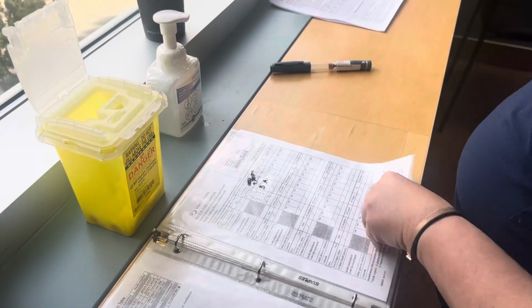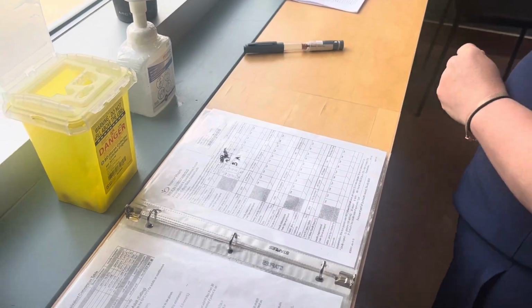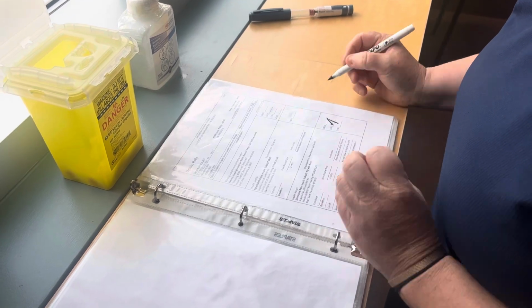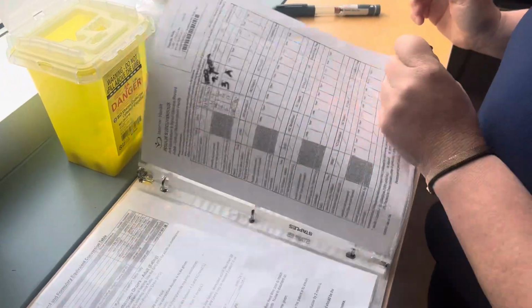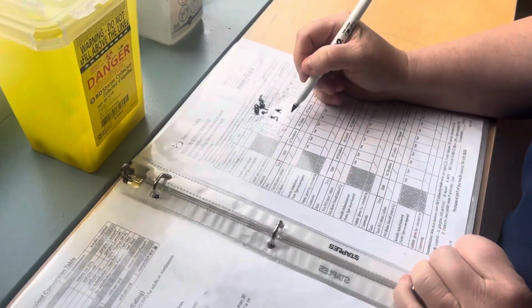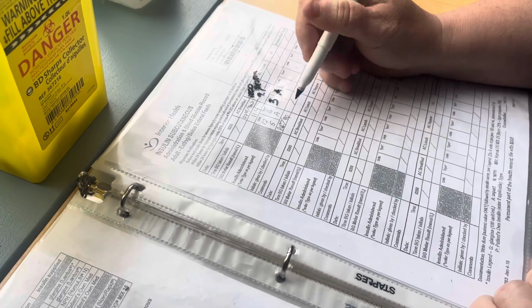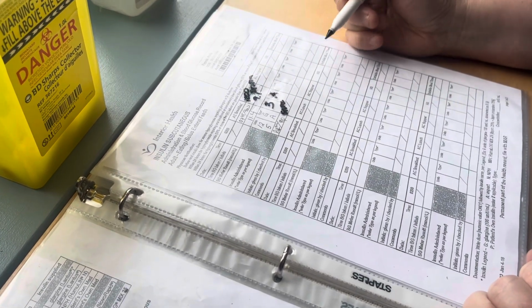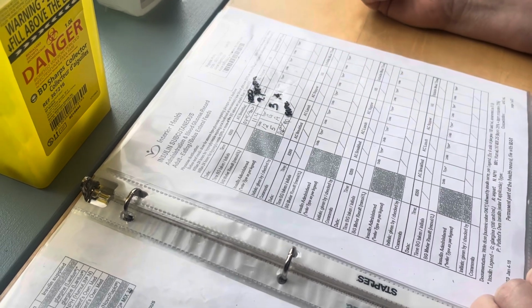Okay, so that was the 12:30 dose. Like I said, that's already been checked off independently. I will check this off here that I gave 3 units of aspart. And then after that was given, my independent double check would sign off on it as well.